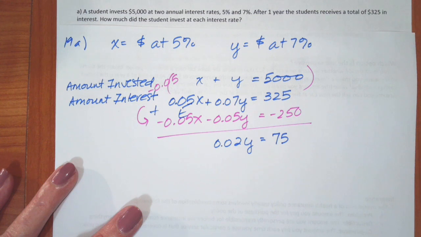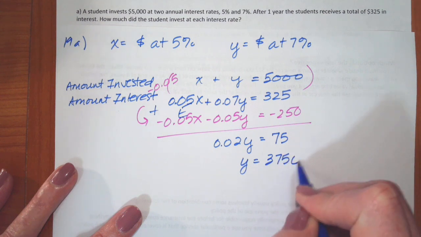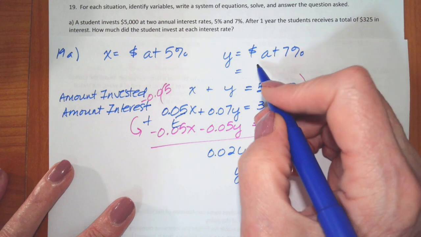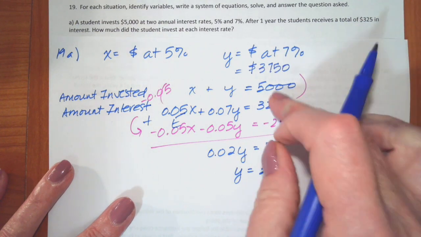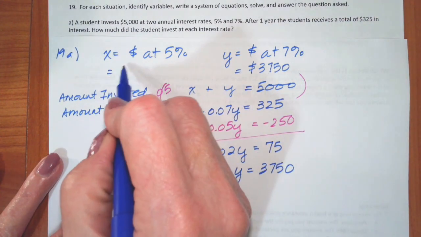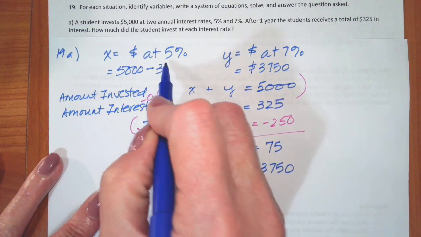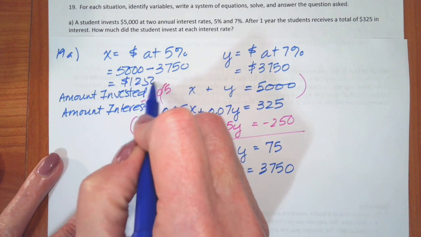So 75 divided by 0.02 gives me that y is 3750. So the amount invested at 7% is 3750. I know the total is 5,000, so x is the total minus this amount, which equals 1250.